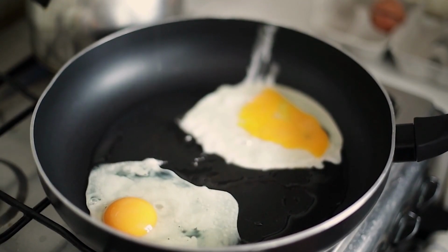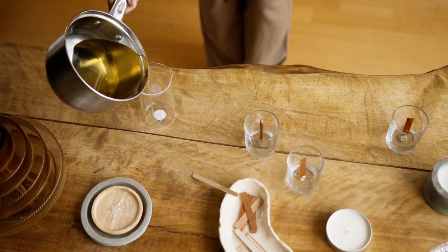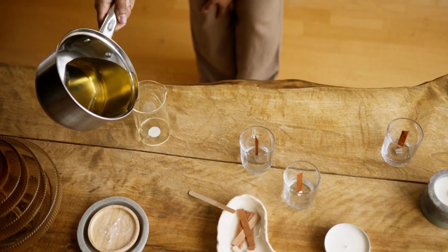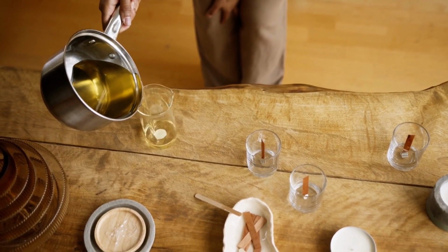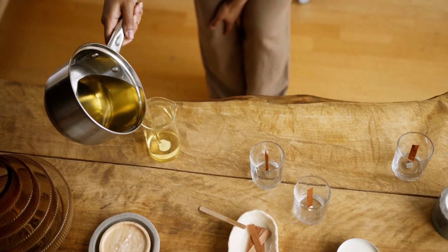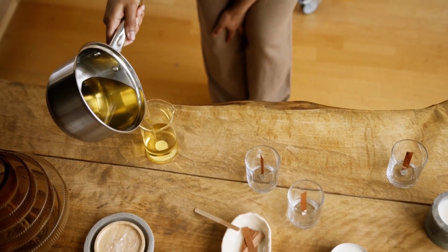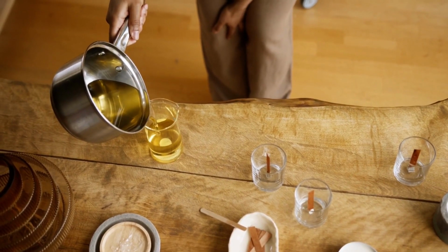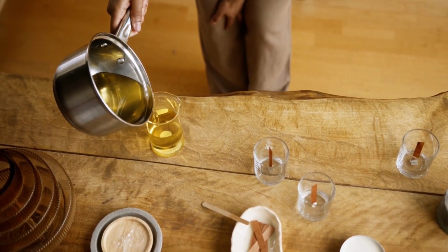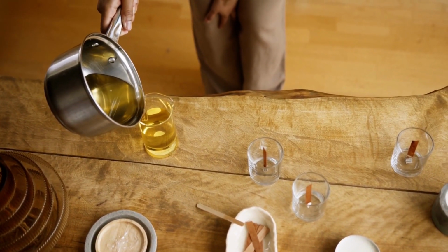Now, this type of oil making process is great because you get most, if not all, the minerals and enzymes contained in the seeds and nuts. But the problem is that these oils tend to have a low smoke point of roughly about 360 degrees.